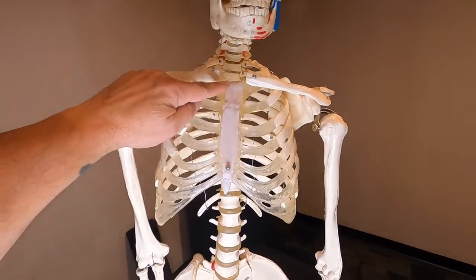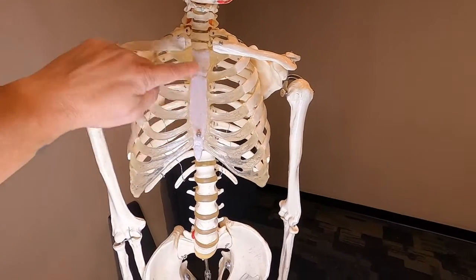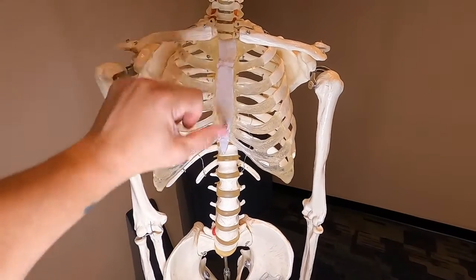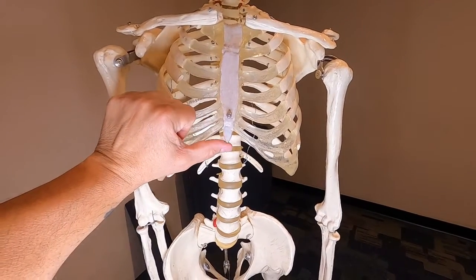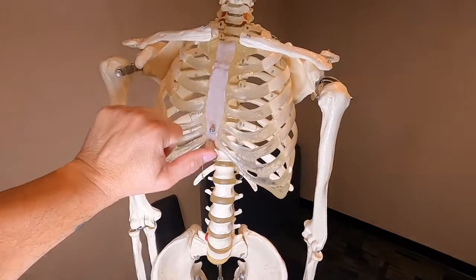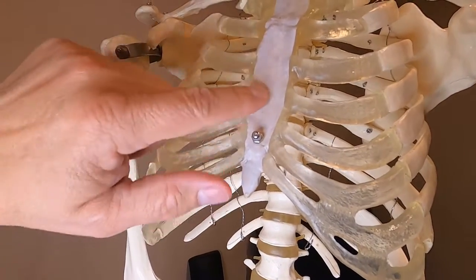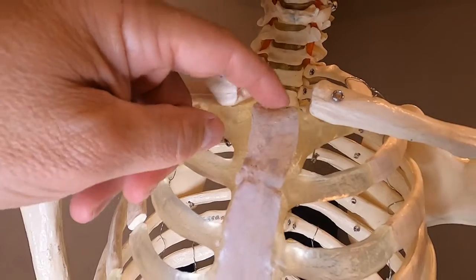We need to talk about the sternum, the body of the sternum, the jugular notch right up here, and the xiphoid process of the sternum right here. So xiphoid process, body, jugular notch.